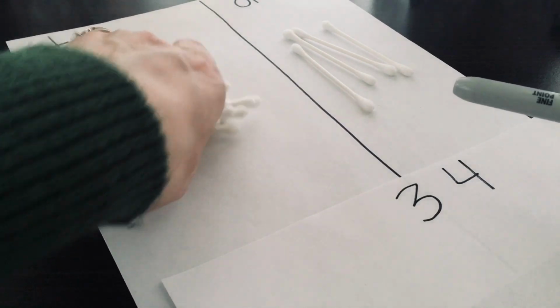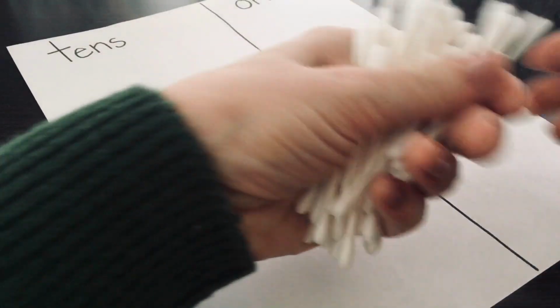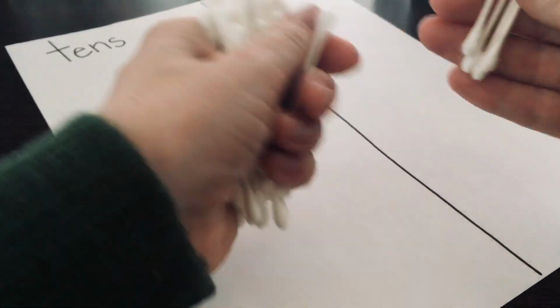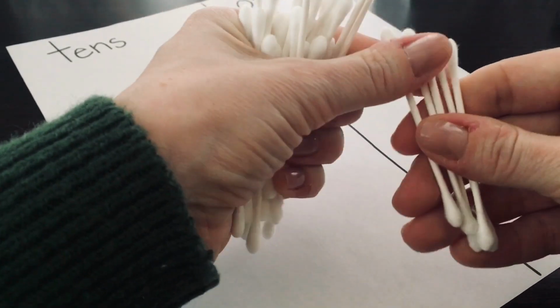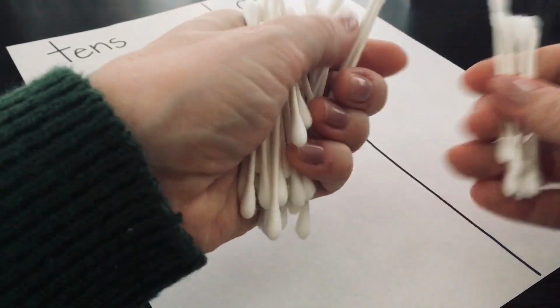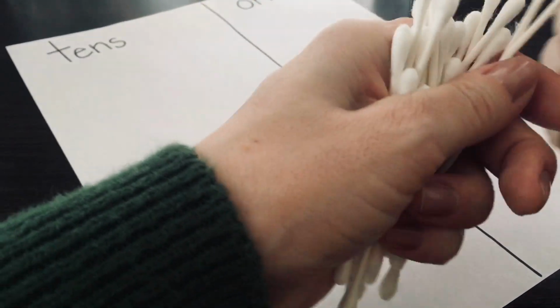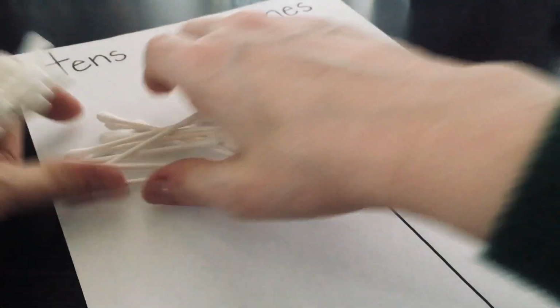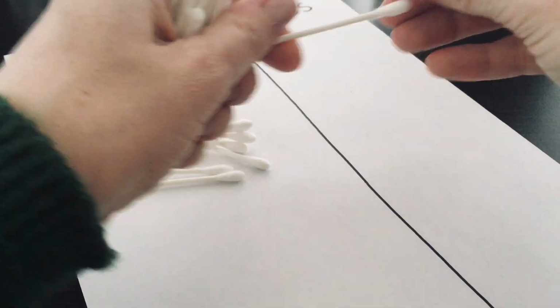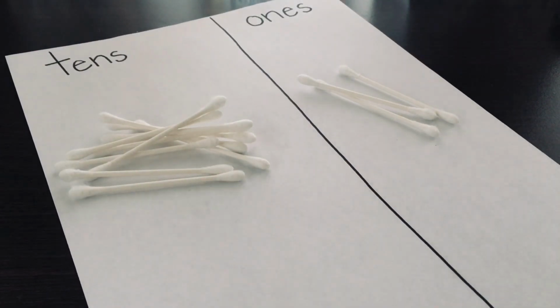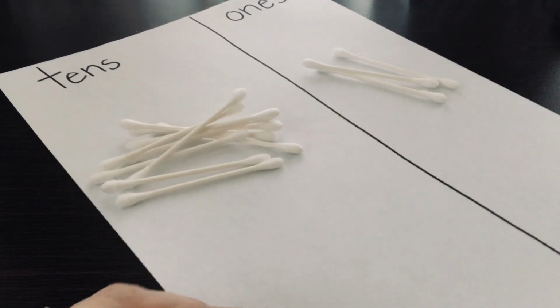I just wanted to show you one other thing that we do. We might focus sometimes on just the teens.